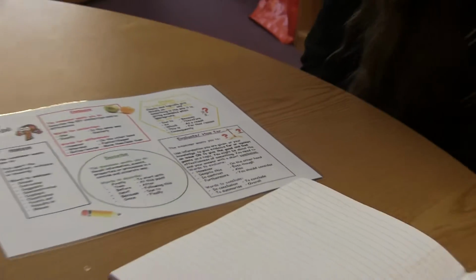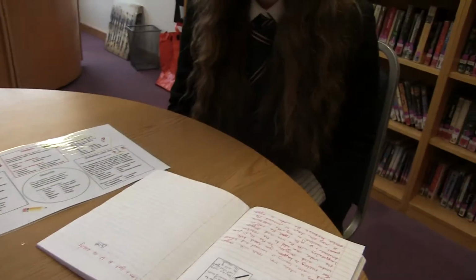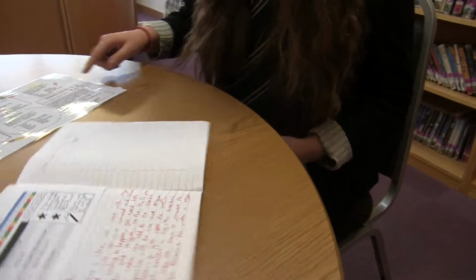Excellent. Okay, well, I don't want to hold science back by taking up too much of your time, but could you just explain a little bit about some of the marking that you've got here? So what does this tell you?